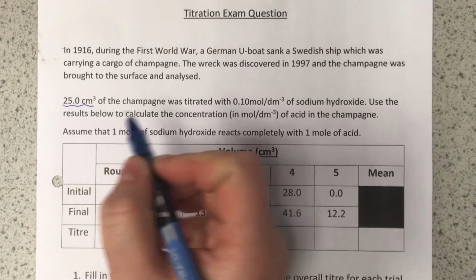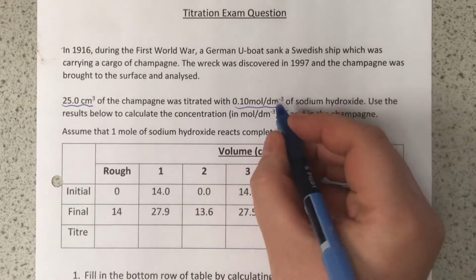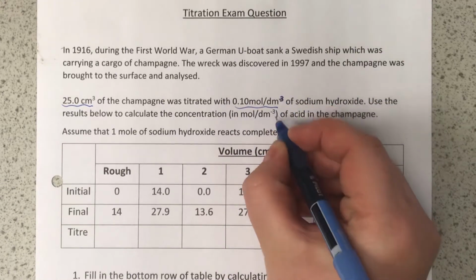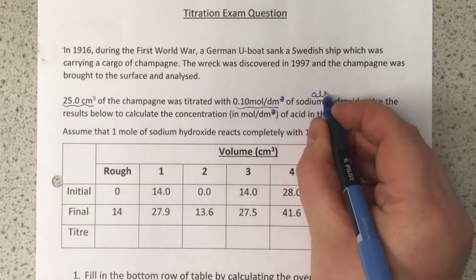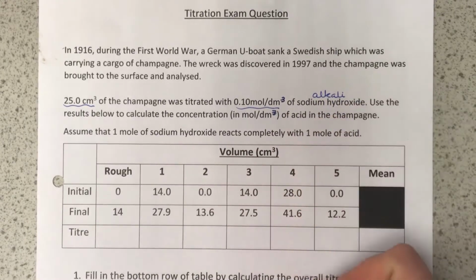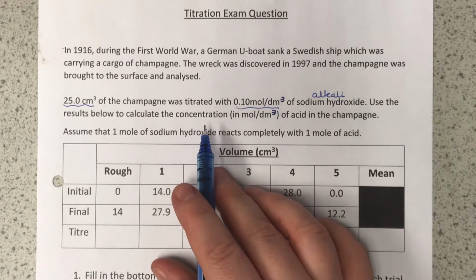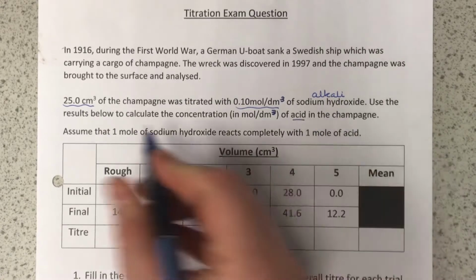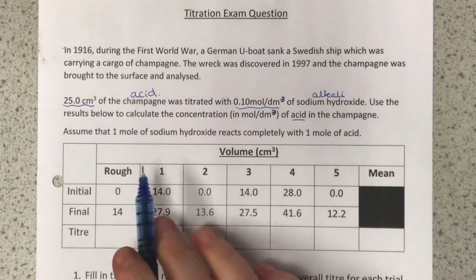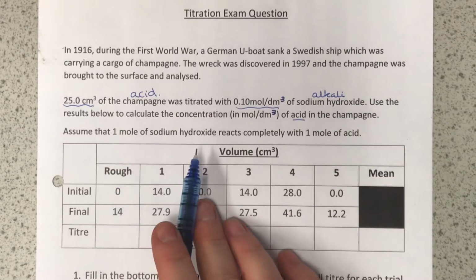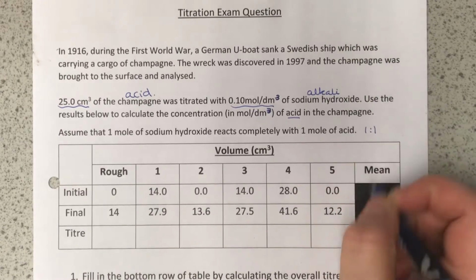25 centimetres cubed of the champagne was titrated with 0.1 moles per decimeter cubed (slight error in that printout there, it didn't need to be a minus) of the sodium hydroxide. So our sodium hydroxide is an alkali. Use the results below to calculate the concentration in moles per decimeter cubed of the acid in the champagne. So we're going to treat the champagne as if it were the acid. Assume that 1 mole of sodium hydroxide reacts completely with 1 mole of the acid, so this means we have got a 1-to-1 reaction there.